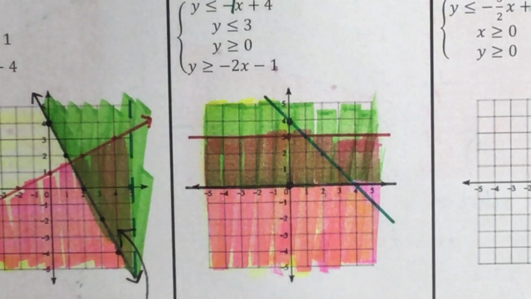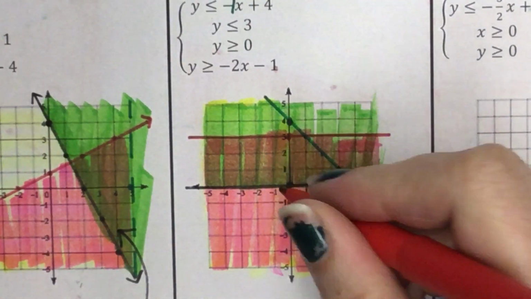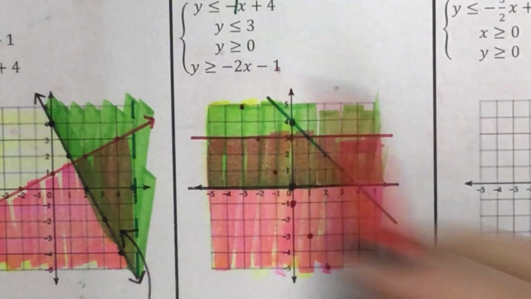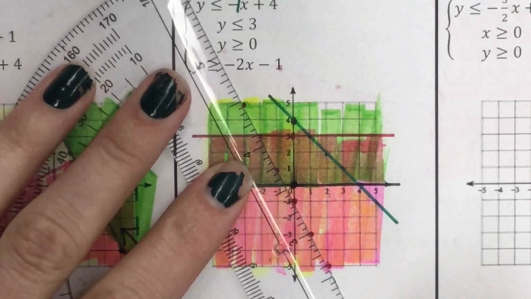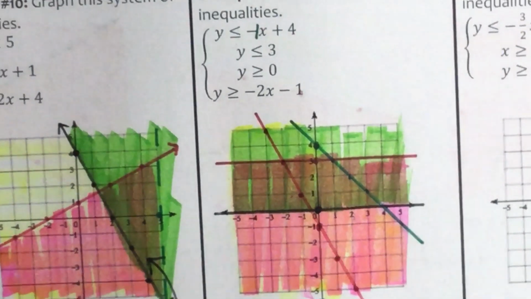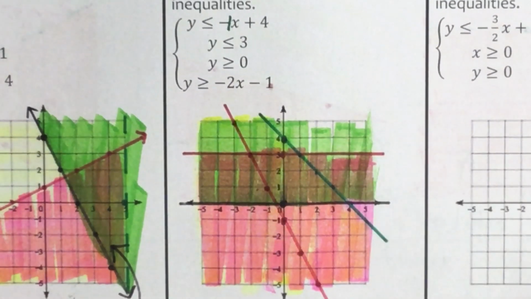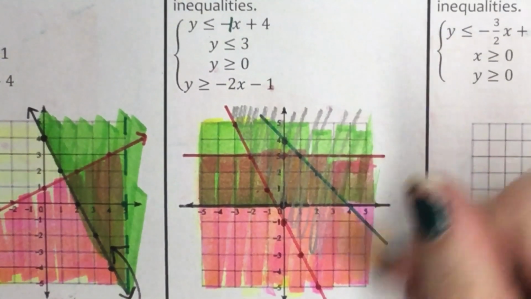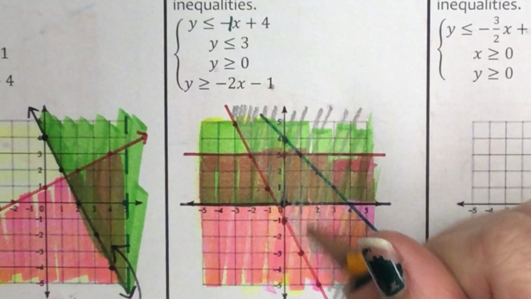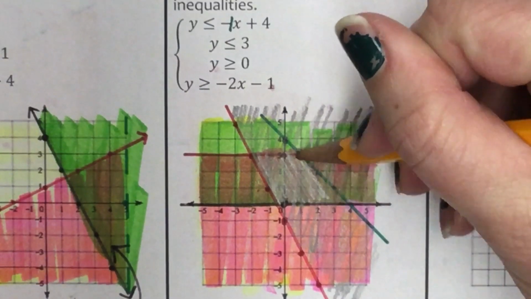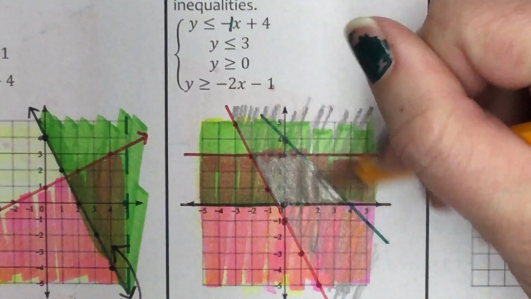Okay, and then the last one on here is y is greater than or equal to -2x - 1. So -2 for our slope. Equal sign, so solid line. And then I'm going to use a pencil for this last one for the shading. Okay, it's a greater than, so we're shading above this last red line that I drew. So everything over here, some high quality shading. Okay, so this section right in here is between all 4 of those things. Right here is our solution.